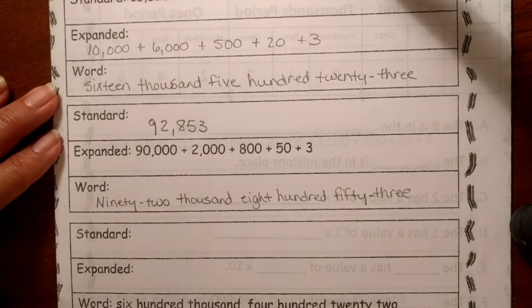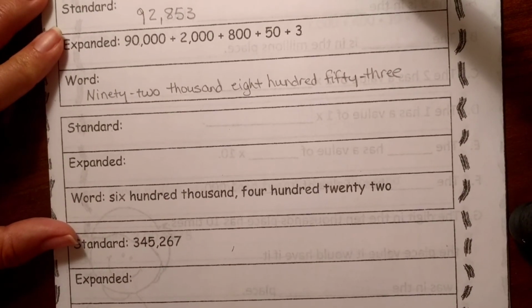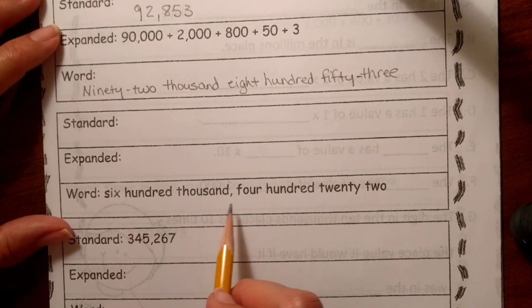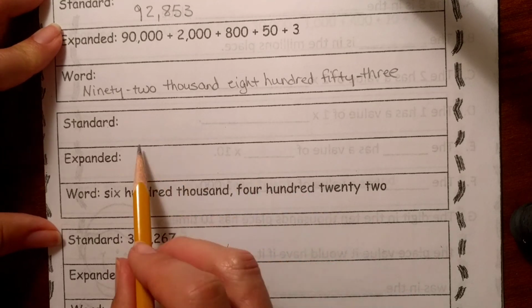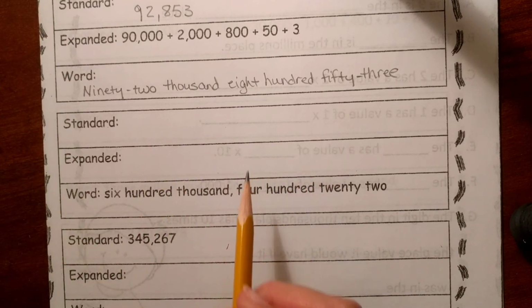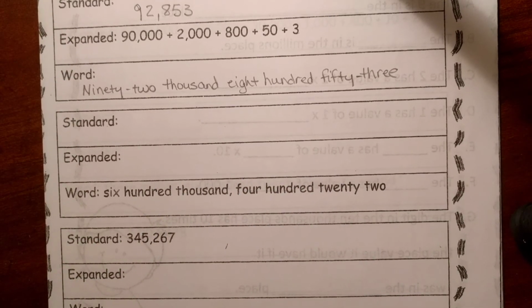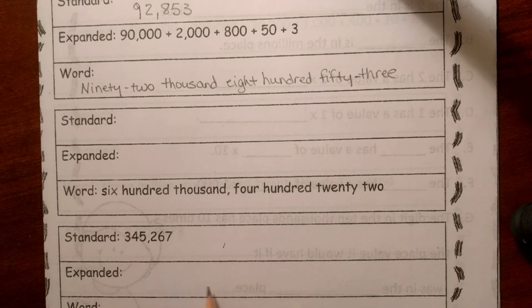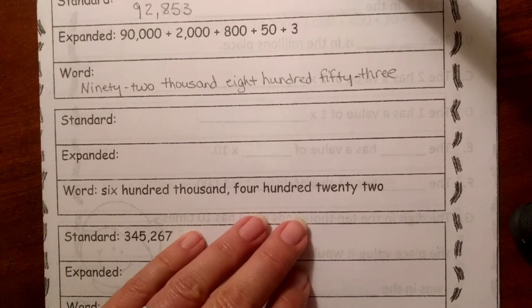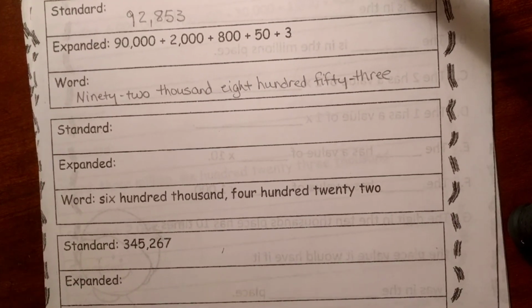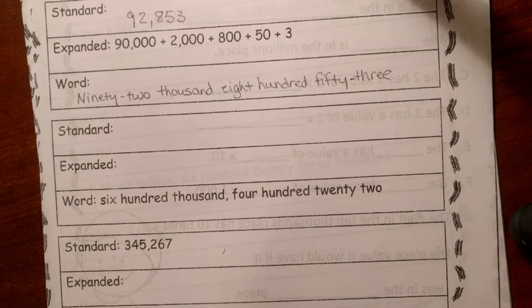All right, so same thing down here. They gave you 600,422. Write that in standard and expanded form. And then the final one down here is given to you in standard form. You do it in expanded and word form. Do those two on your own, and your teacher will go over your answers with you in class.